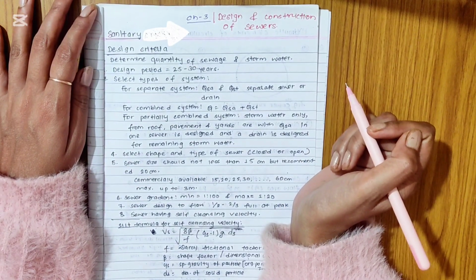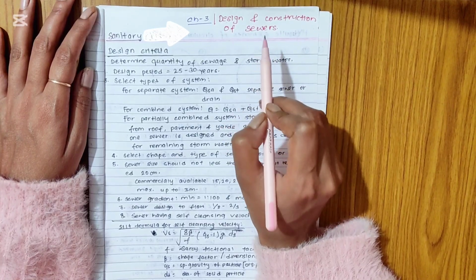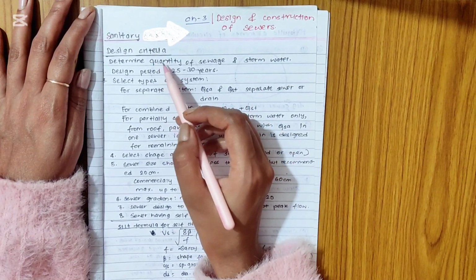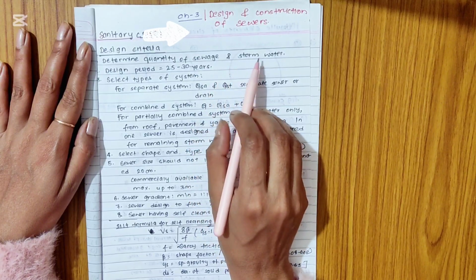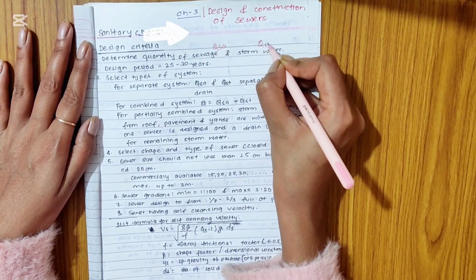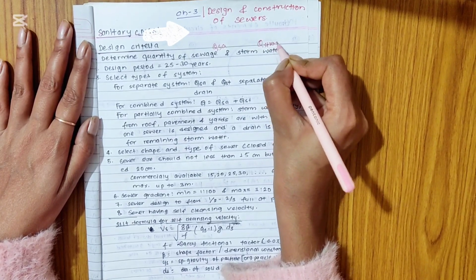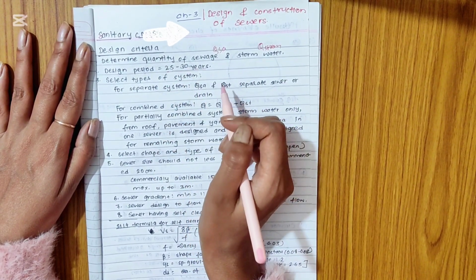So today we are going to study chapter 3, design and construction of sewers. The design criteria are: first, determine the quantity of sewage and the storm water, that is Q of sewage and Q of storm water. Then the design period is taken as 25 to 30 years.